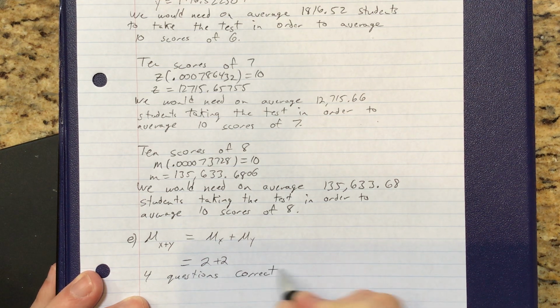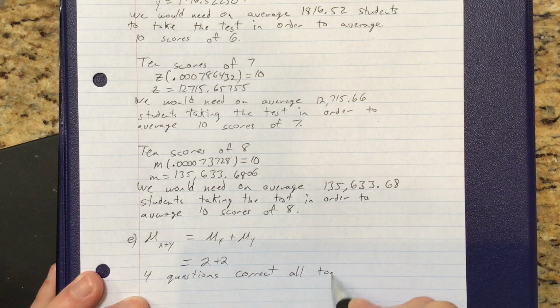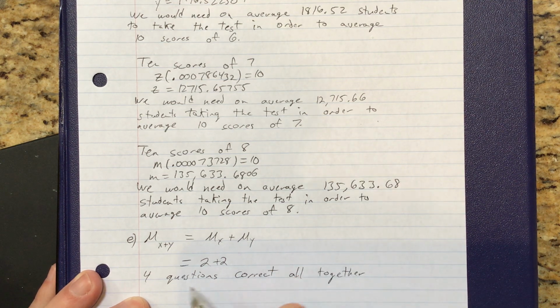correct altogether. Okay, again, on average.